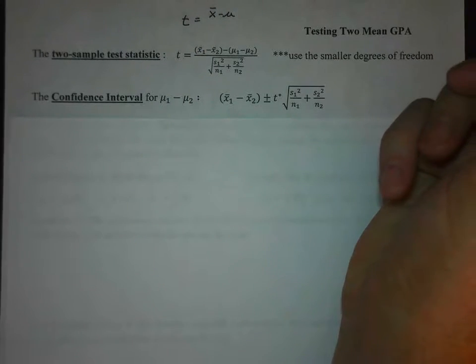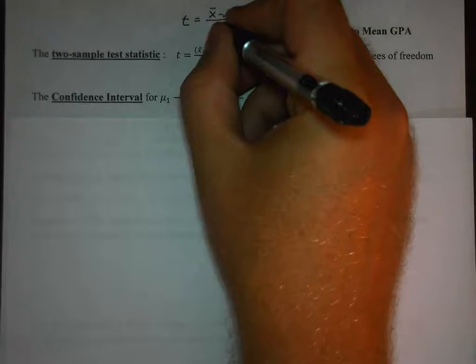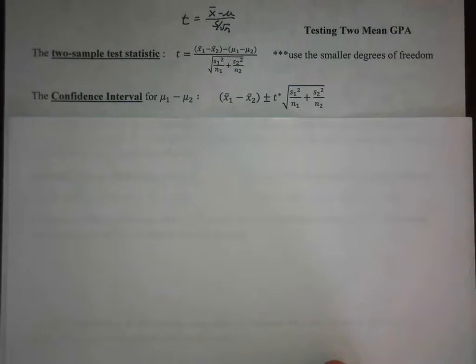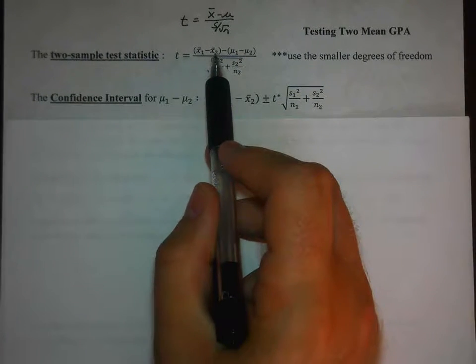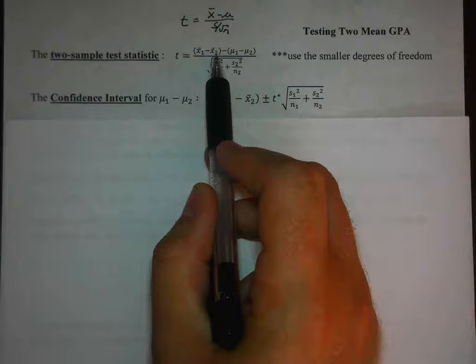Now, if you remember, when we did hypothesis tests for one sample, the t-test statistic was x bar minus mu divided by s over the square root of n. Okay, that was when you had one sample. Well, now that we have two samples, we have to bring that second sample into it.